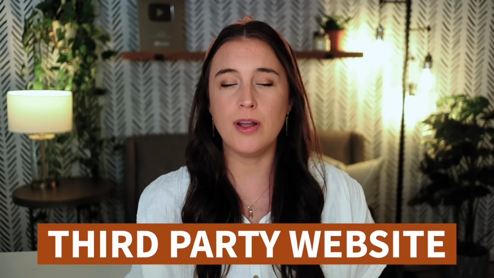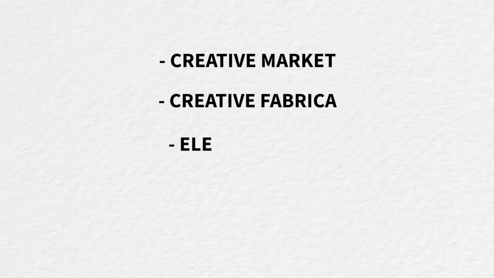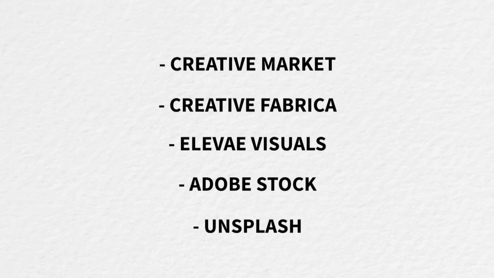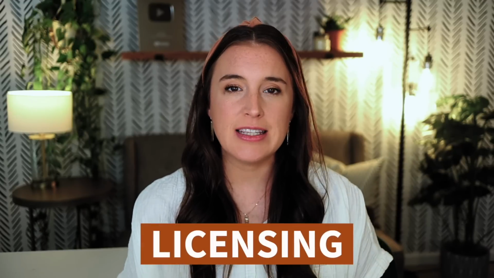Now, if you're using a tool like Canva, for instance, you'll already have access to Canva's whole library of graphics, photos, videos, everything they have within their platform that you can use when you have a Canva plan. There are other tools that may not have a library like this, so you're going to have to source the elements that you need somewhere else on a third-party website and then upload those into your creation tool or software. Some of my favorite websites that provide these that you can look at are Creative Market, Creative Fabrica, Elevate Visuals, Adobe Stock, and Unsplash.